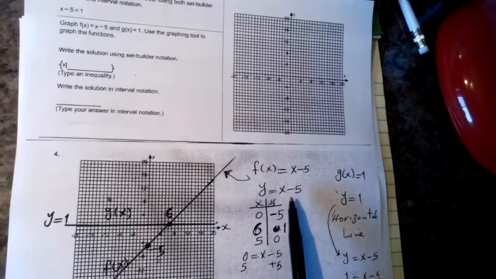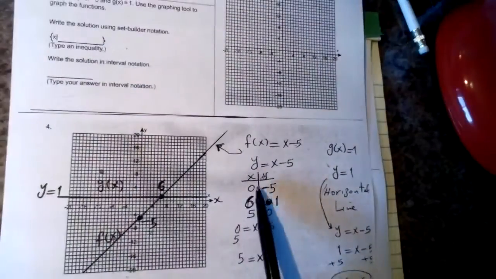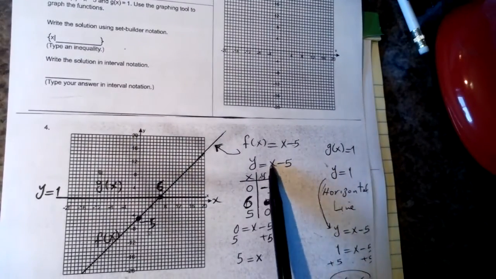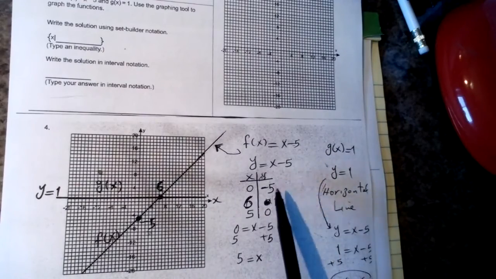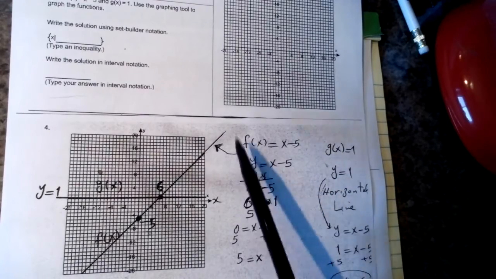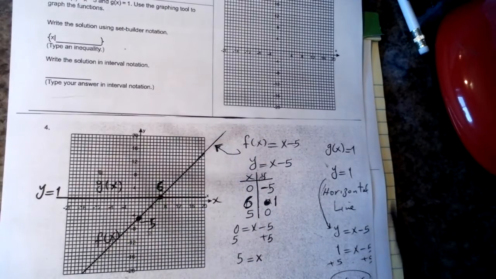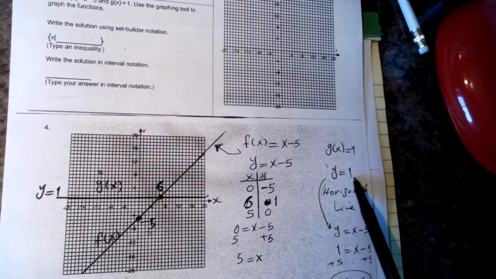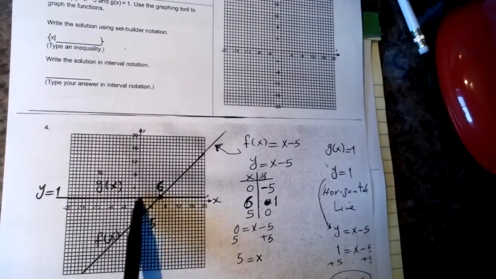How do I graph y equals x minus 5? All I need is to come up with 3 arbitrary points. This could be any points. I use 0 because it's an easy point to use. So you put 0 here, y is negative 5. You put 6 here, y is 1. So you have 3 points, and you graph f of x. Y equals 1, or g of x equals 1, is a horizontal line. So on y equals 1, you graph that one.